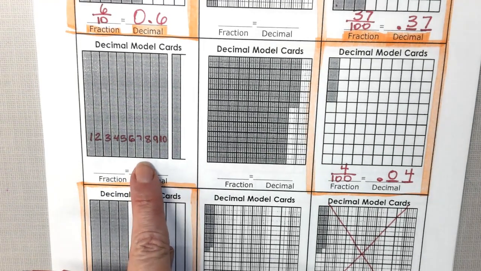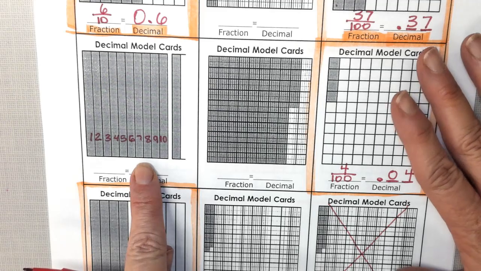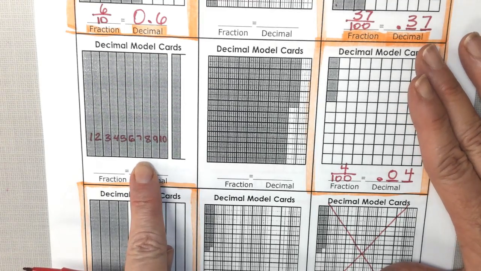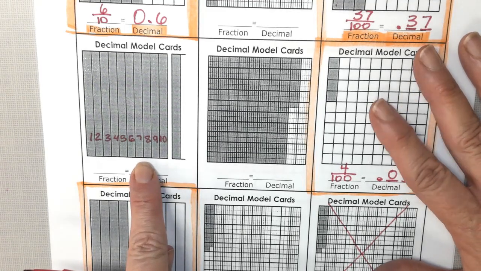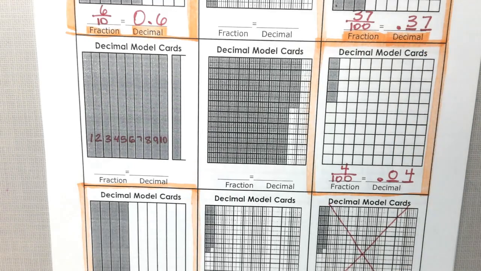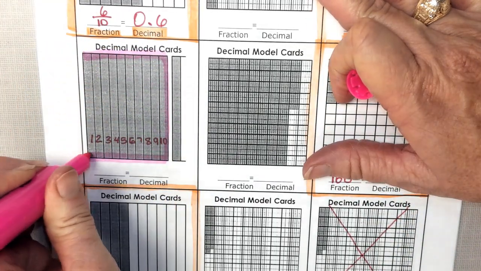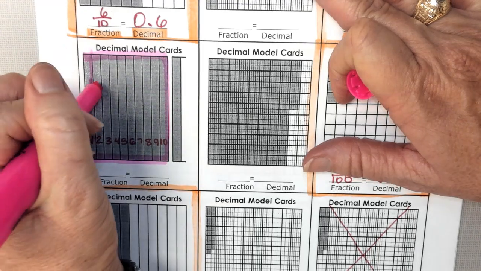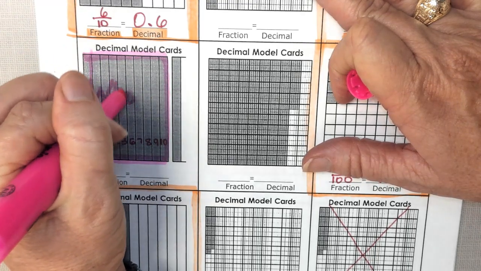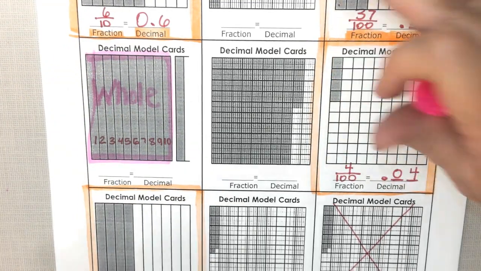This one has 10 equal pieces. And because it has 10 equal pieces, I need to acknowledge that this whole part right here is a whole. And I'm even going to write that. That's a whole.